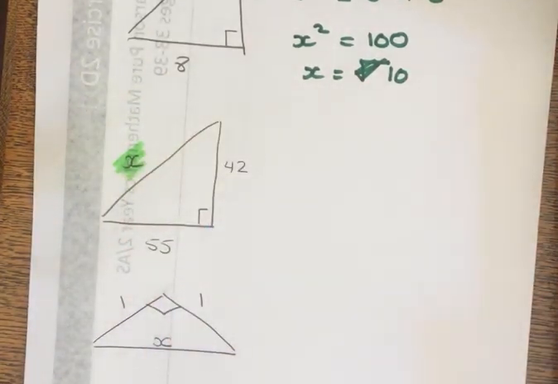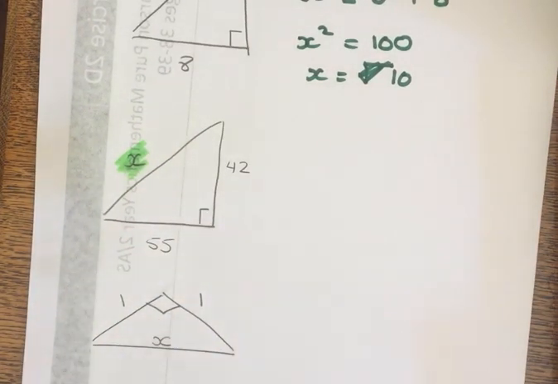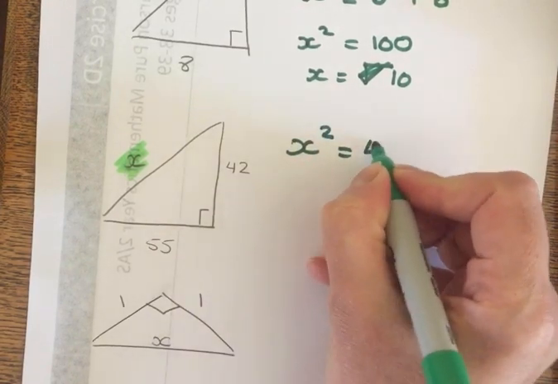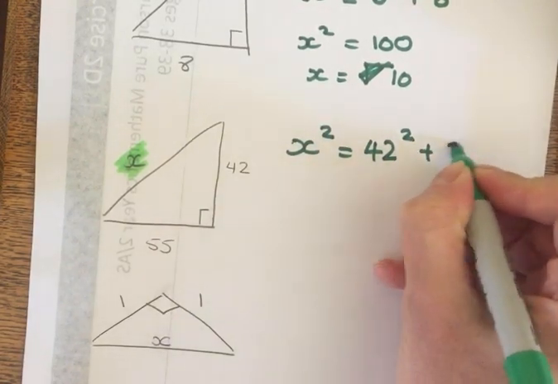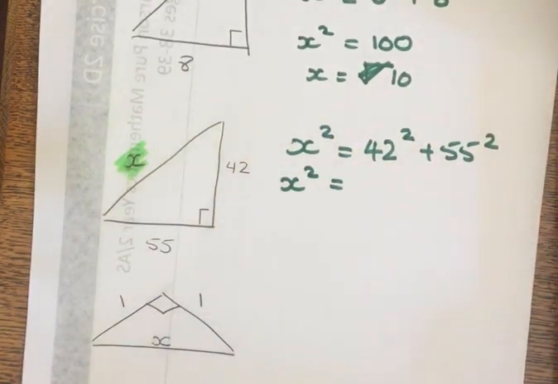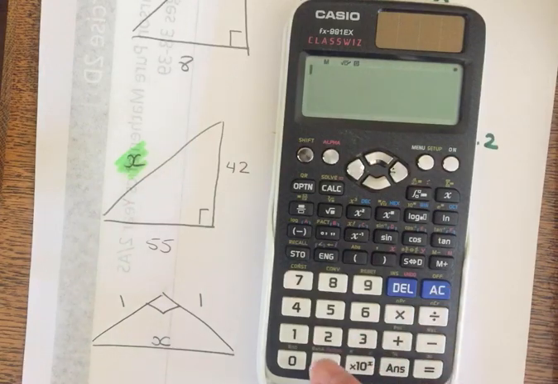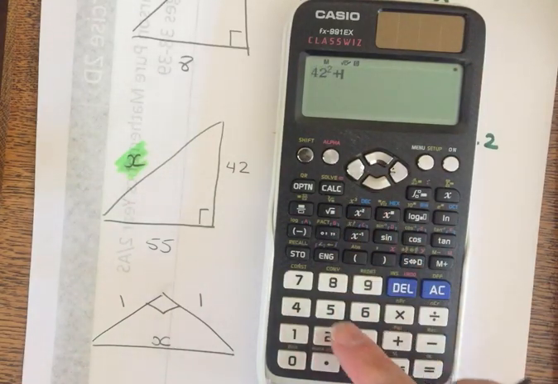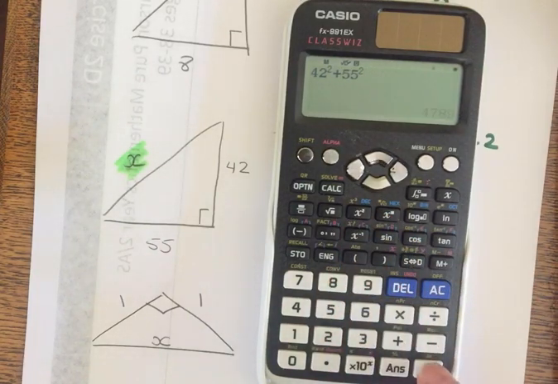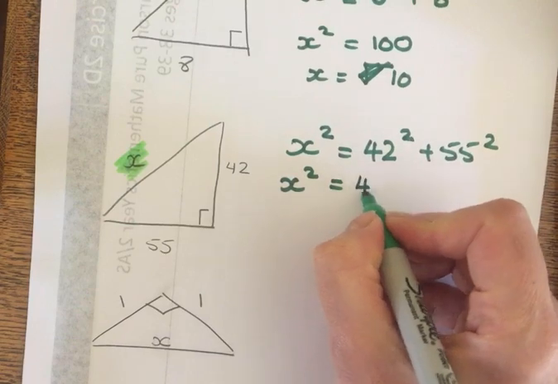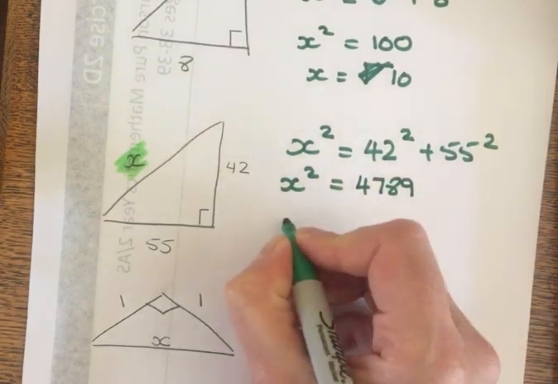There's my hypotenuse, because it's opposite the right angle. So I know that x squared is 42 squared plus 55 squared. So x squared is, and for this one I've got 42 squared plus 55 squared, and I get the answer as 4789.